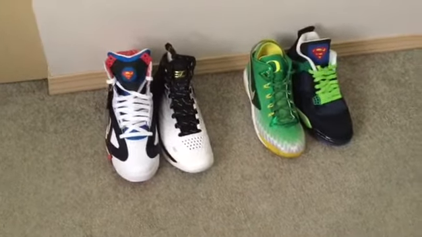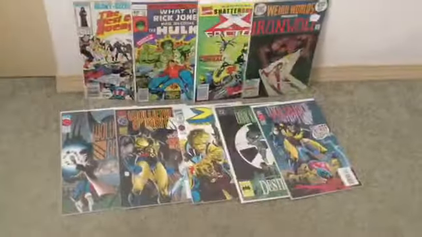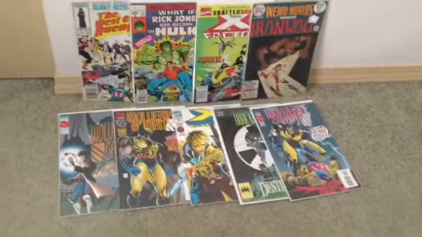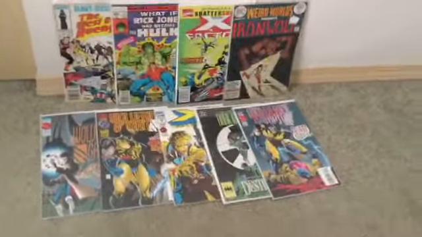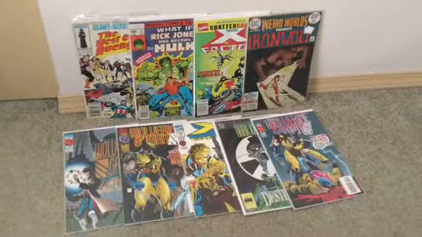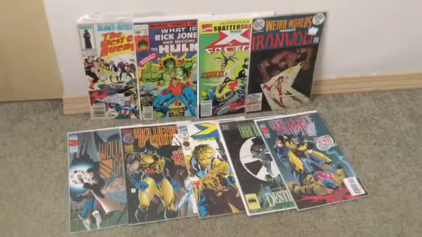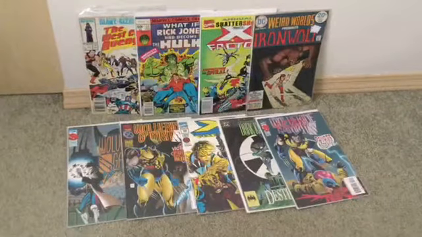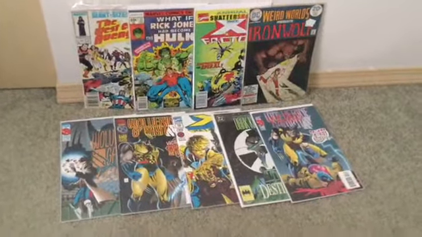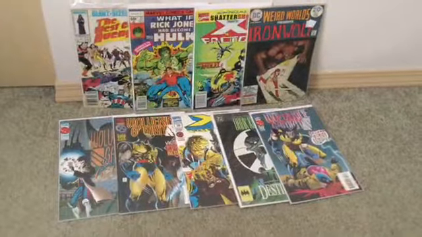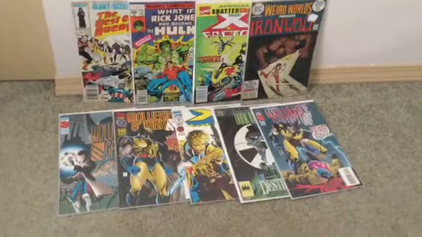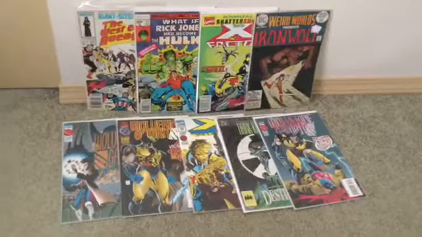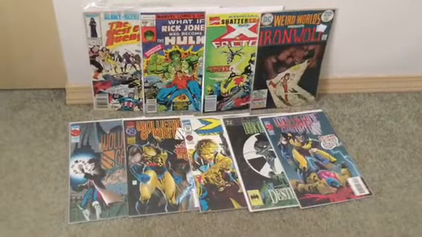Okay. Now let's try a different object. For this object, can you figure out what it is? Why did Mr. Simonson choose this? Well, what is it? That's right, it's a comic book, okay? And these comic books are from my friend Carter, who gave them to me for Teacher Appreciation Week. Thank you so much, Carter. I love these comic books. And I love them so much, I'm using them in this sorting video, okay?